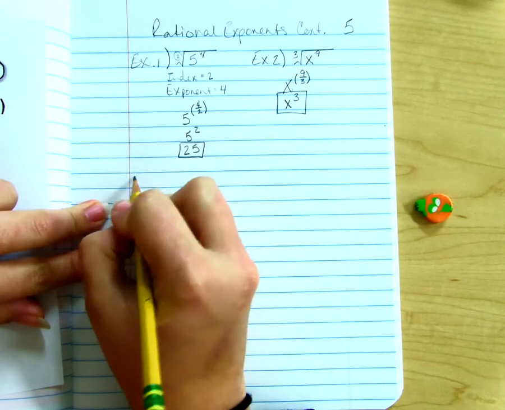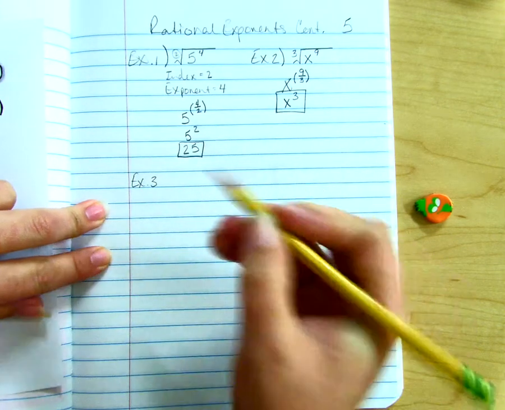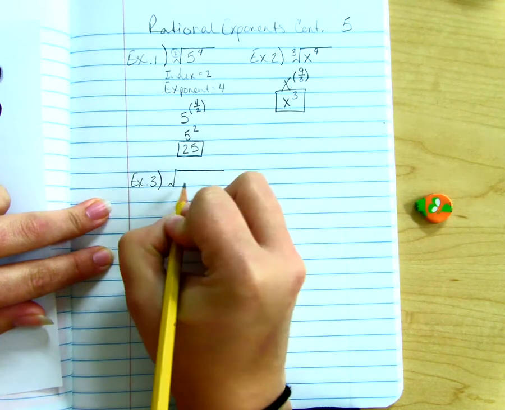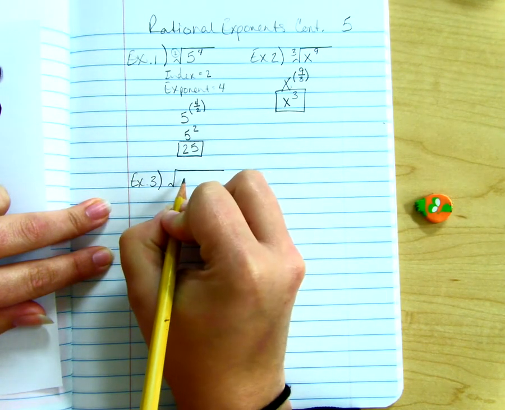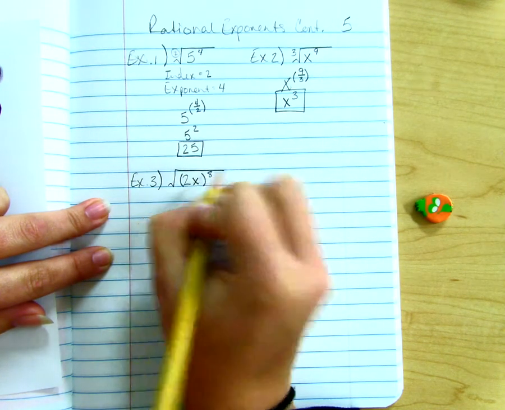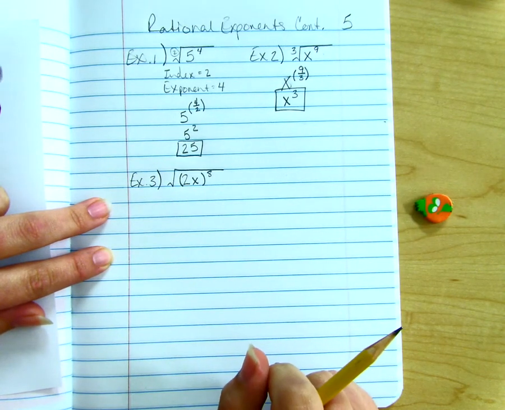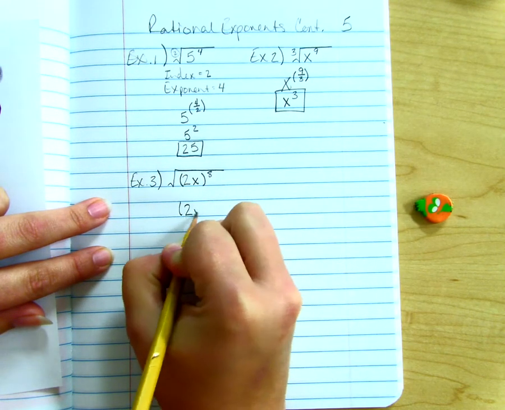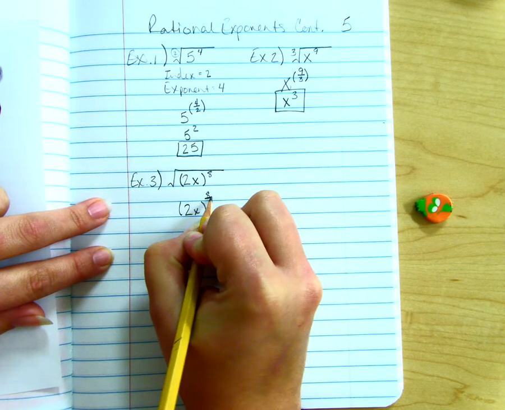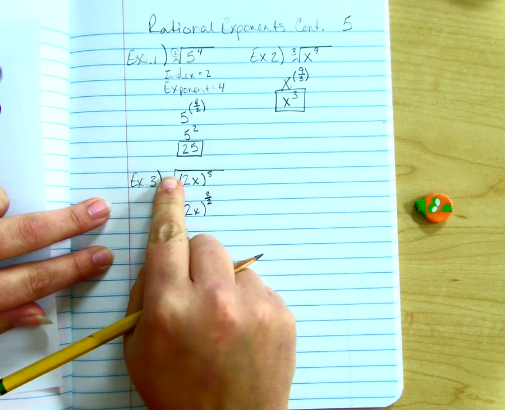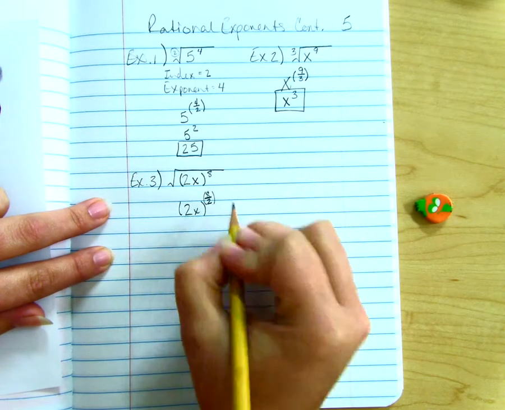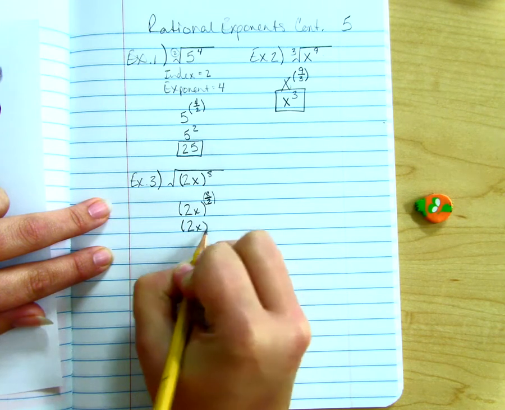Okay, let's do another example. Example 3. They give me the square root of 2x to the 8th power. Well, this is the same thing as saying the base 2x, and I know it's the base because it's in parentheses, raised to the power of exponent over index. And since there's no number in front, that's always a 2 for a square root. This 8 over 2 simplifies to 4. So I have the base 2x raised to the power of 4.